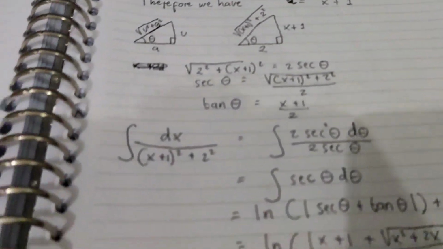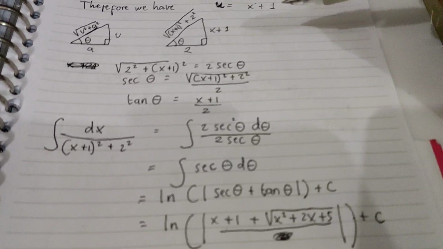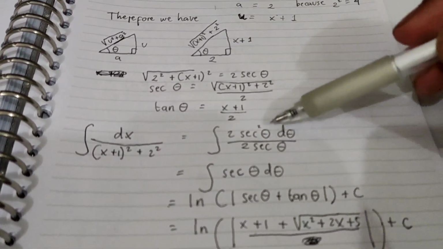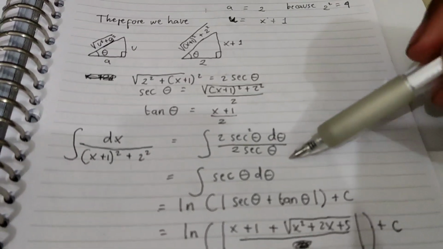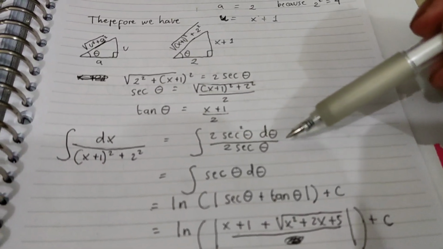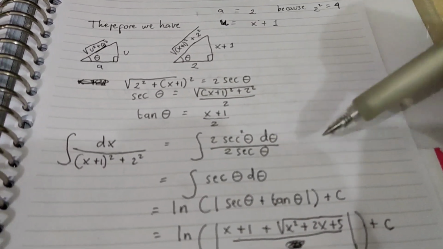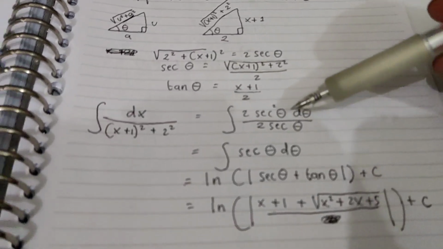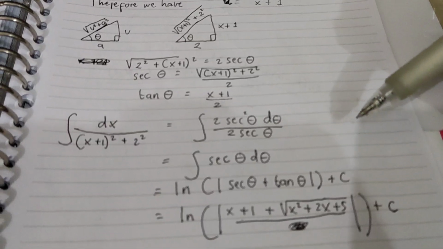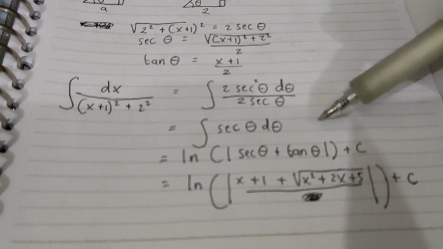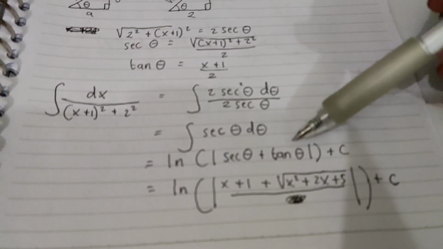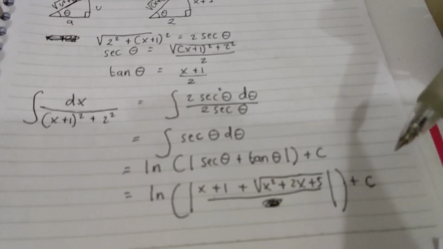So okay, done. After this, we got the two expressions of trigonometric substitution for the numerator as well as the denominator. So here, the integral of 2 secant squared theta d theta over 2 secant theta is equal to the integral of secant theta d theta. We know that the integral of secant theta d theta is ln of secant theta plus tangent theta.